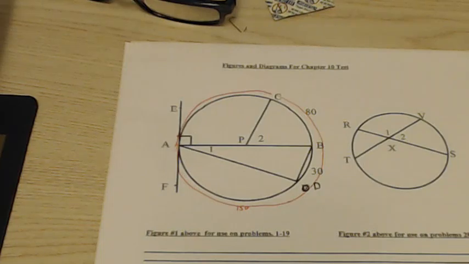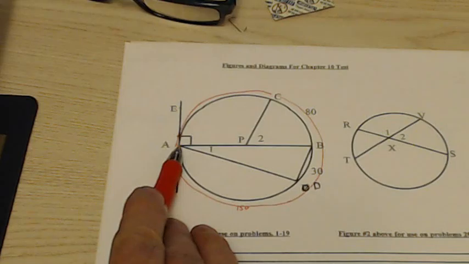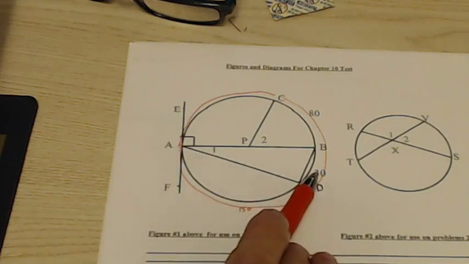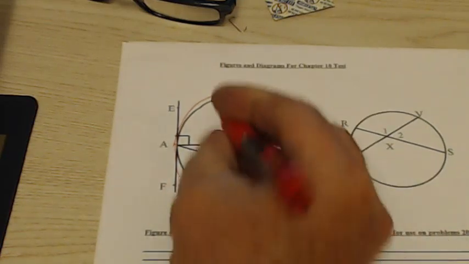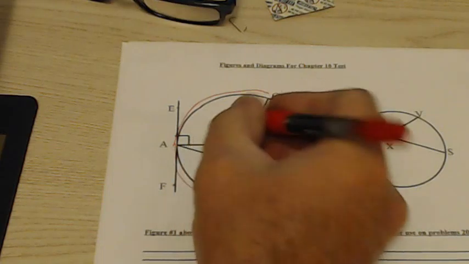On number 15, that's choice D as in dog, 360. The measure of angle 1. Angle 1 has its vertex on the circle. The rule for when the vertex is on the circle is the angle is half the arc it intercepts. It intercepts a 30-degree arc, so it must be a 15-degree angle.